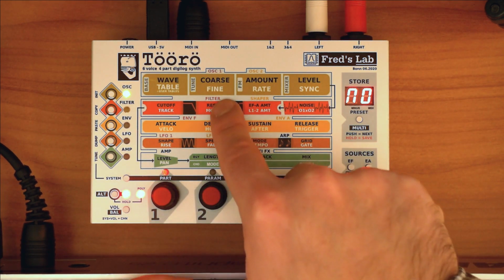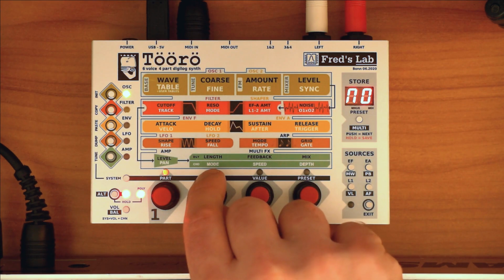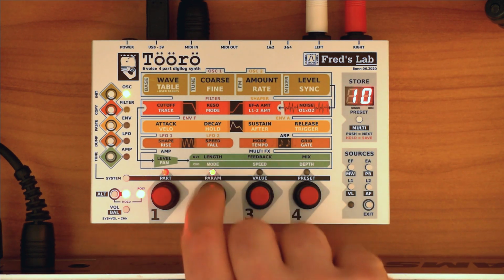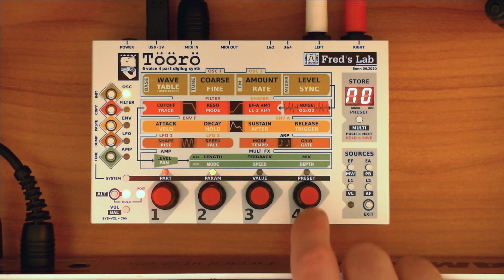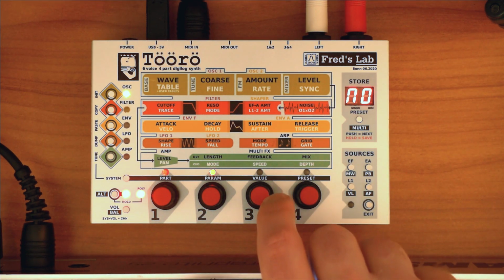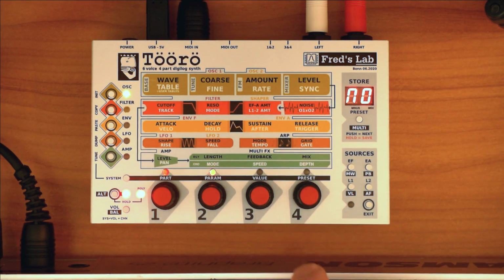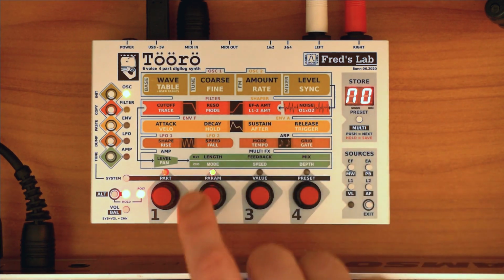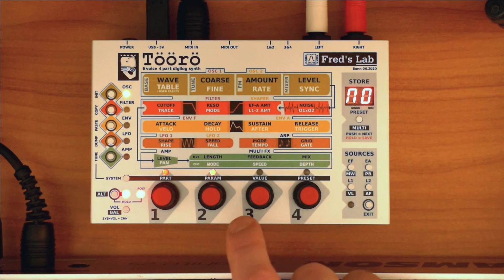Let's use the secondary fine parameter. What you heard is the raw tone of the saw oscillator.